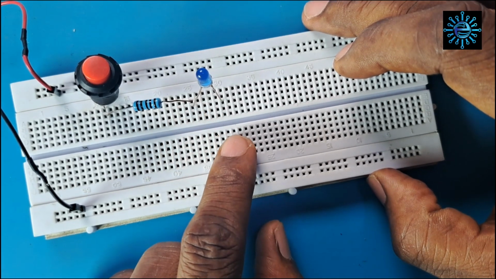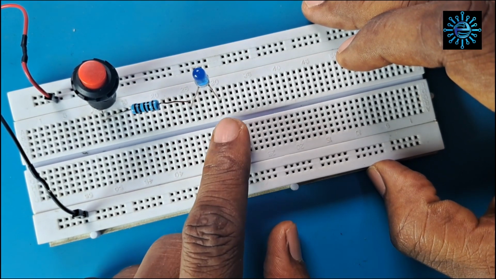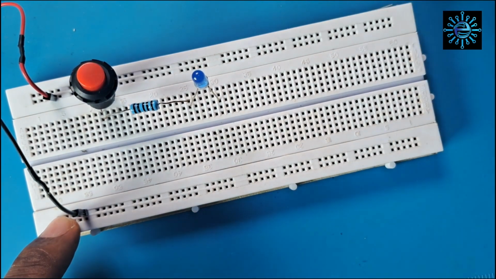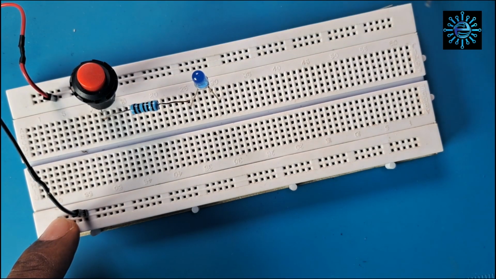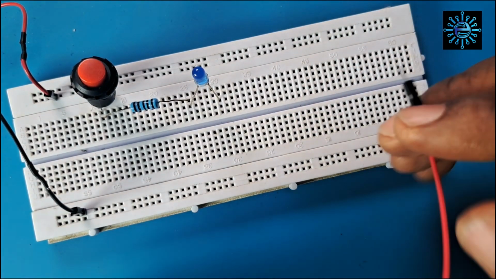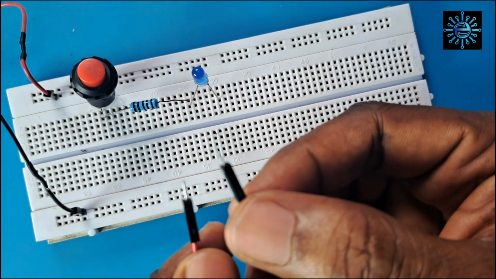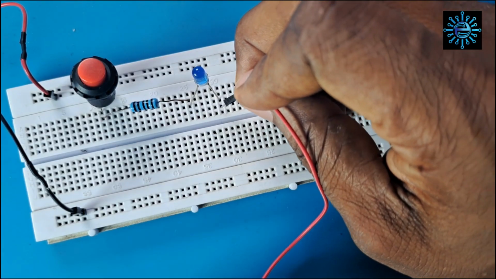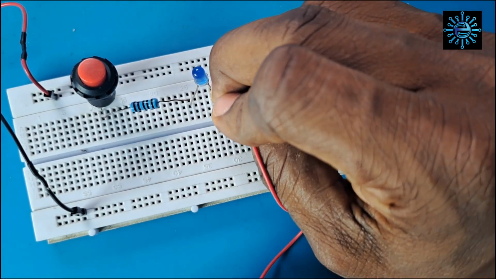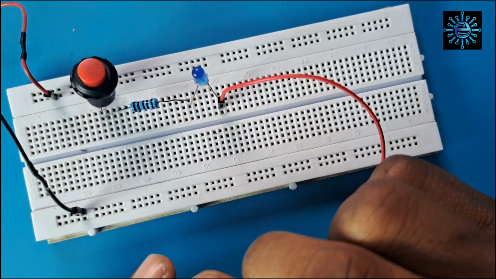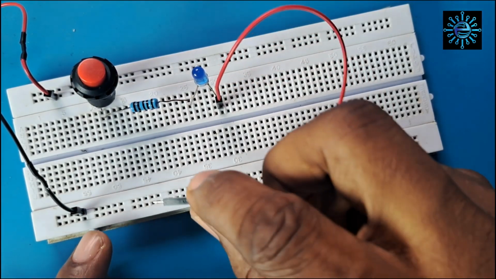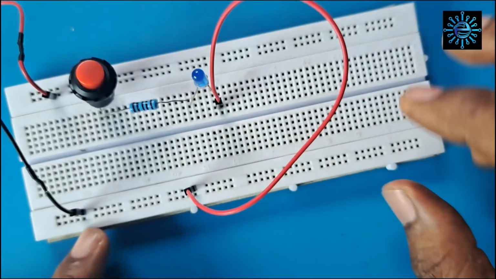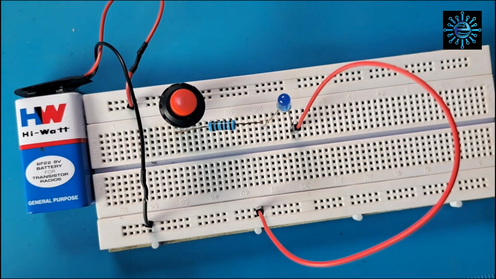To make the circuit complete, I need to connect the negative leg of the LED back to the battery. To do that, I can use a jumper wire to make the connection. So I will use this male-to-male jumper wire to connect the negative leg of the LED, which is connected to this point, and then to the negative leg of the battery, which is on this line. So I can connect it here. Now our circuit is complete.